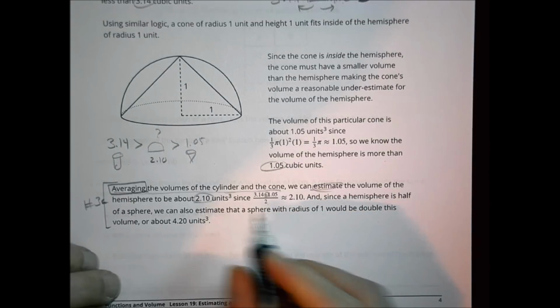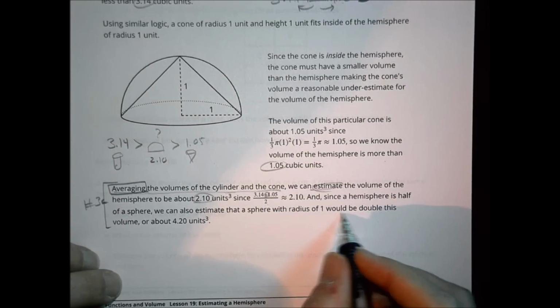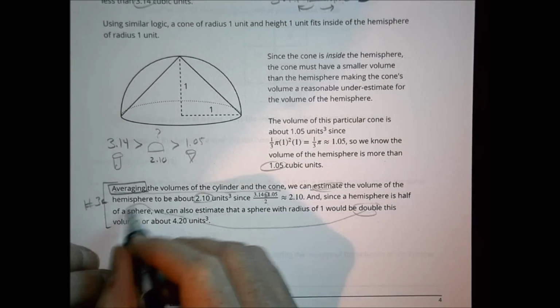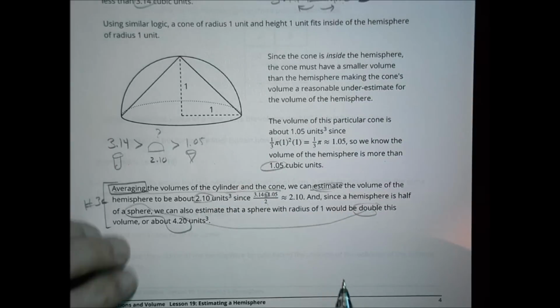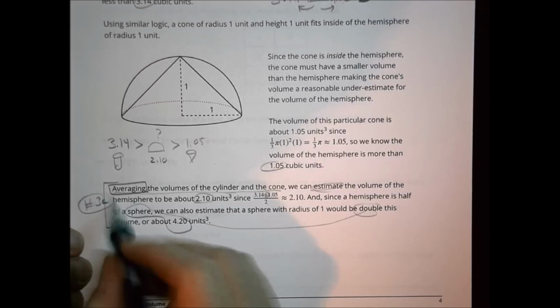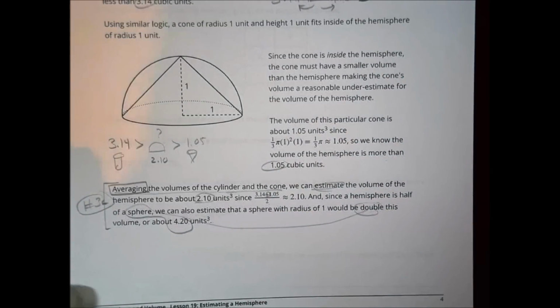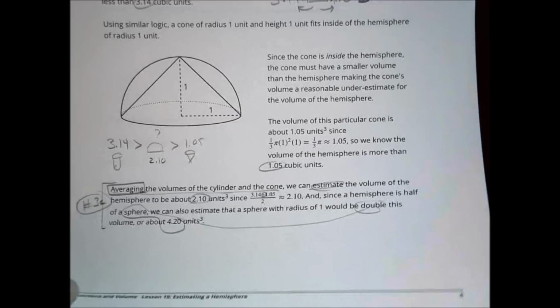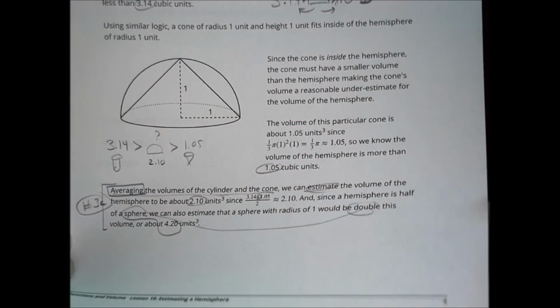So if the hemisphere is 2.10, then they say by doubling that, that will tell you the sphere, which is 4.20. All right, again, this is just a way of estimating that. This comes up, like I said, in number 3C, so make sure you pay attention to that one. Let's do your homework and pause the video, and then we'll come back and check it together.